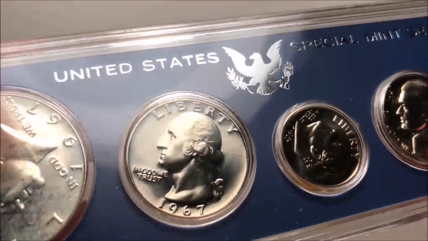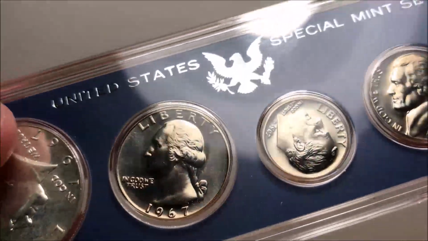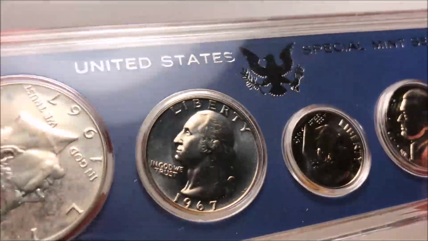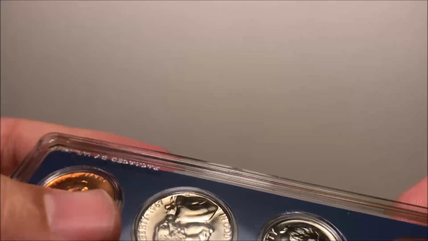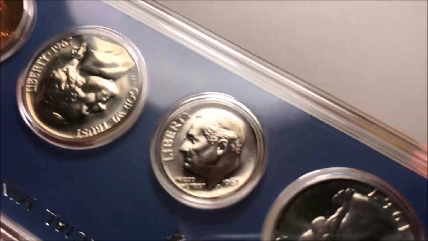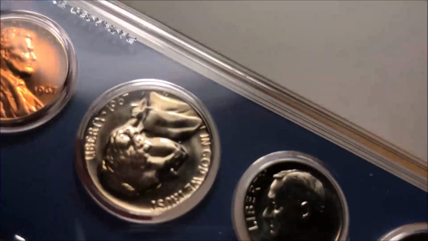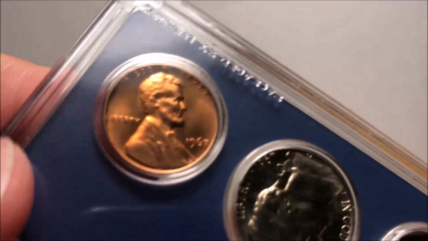The 67 looks like a regular business strike. These have fooled me on numerous occasions. There's the 67 dime, same thing there.